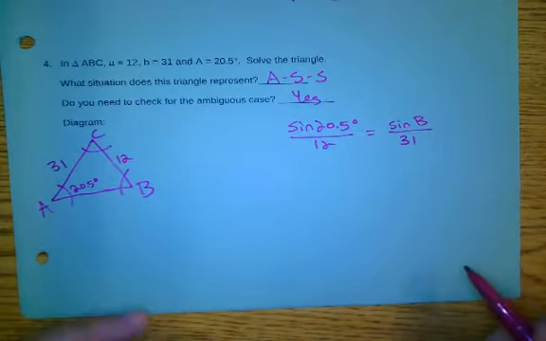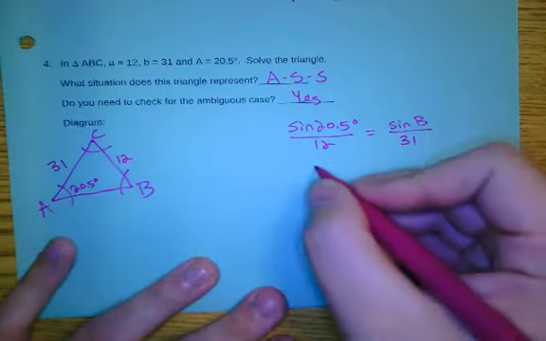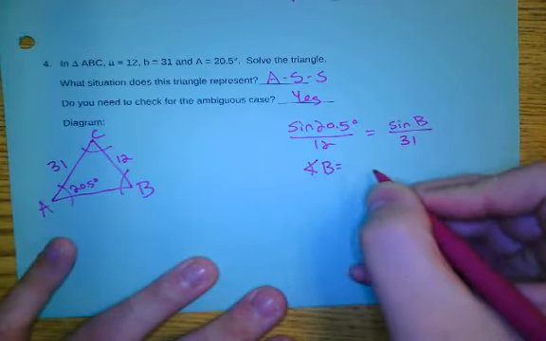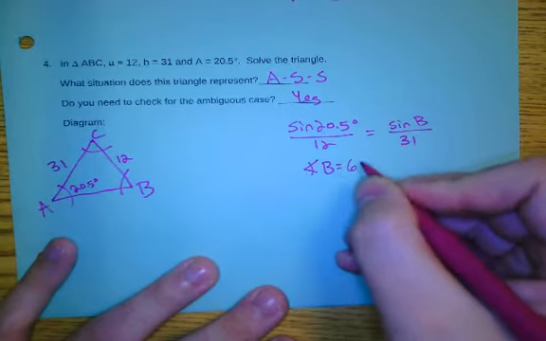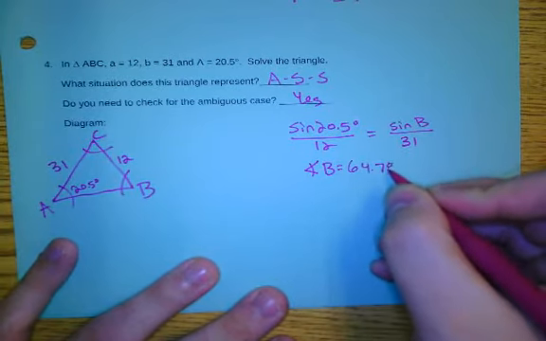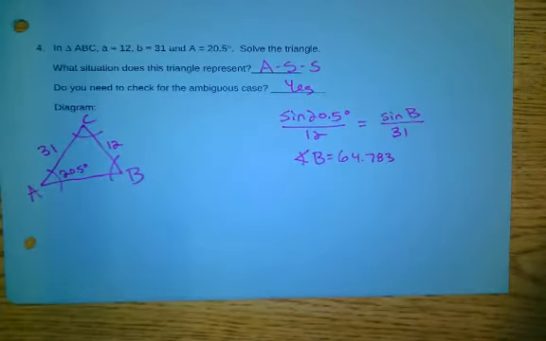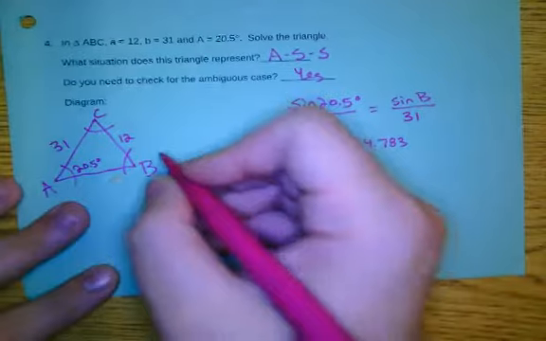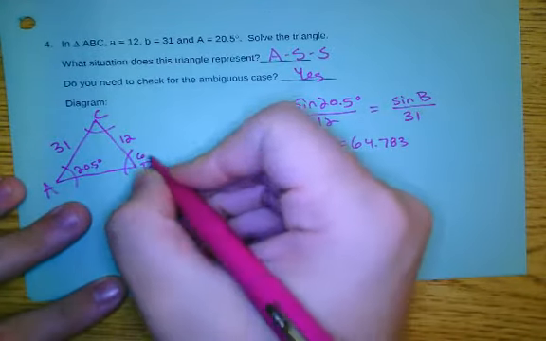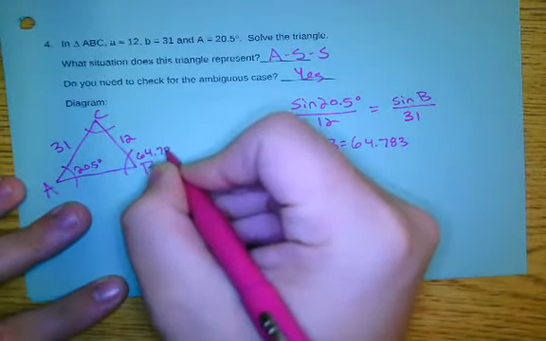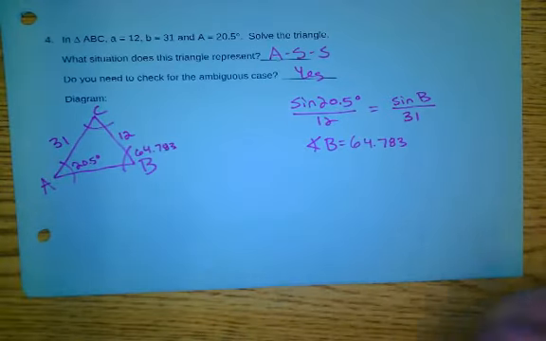Yeah, 64.783. Okay, so let's finish it up. So we got angle B right here, which is 64.783.